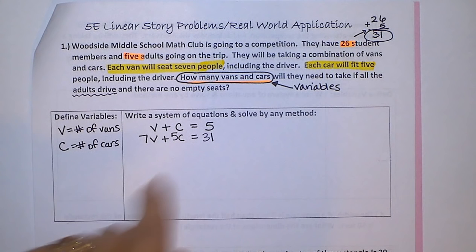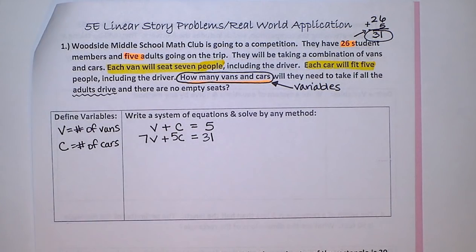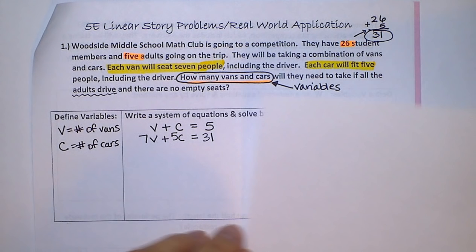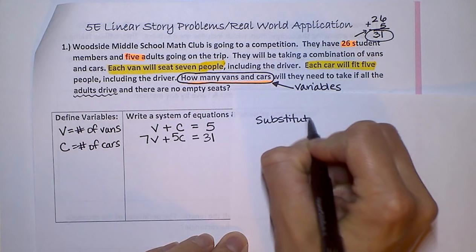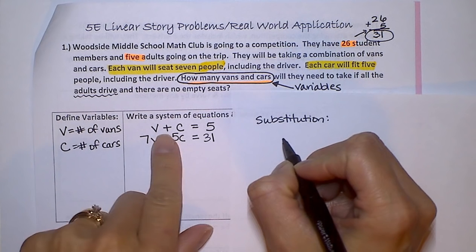You can now solve this by either substitution or elimination. If you would like to use substitution, which I'm not going to do, I'm going to end up doing elimination, but let me get a scrap piece of paper. If you're going to do substitution, then I would simply move my C over here.